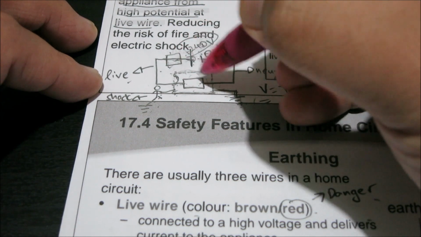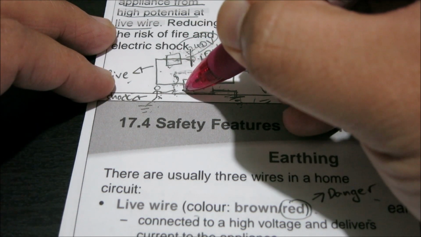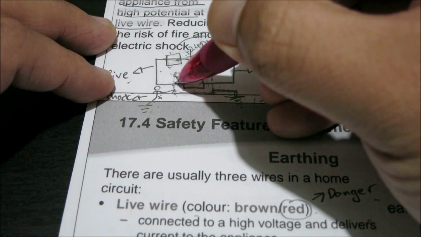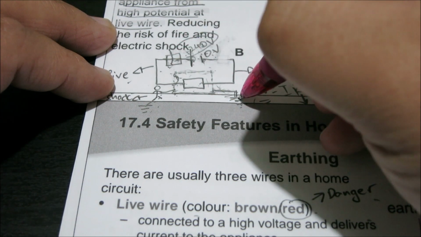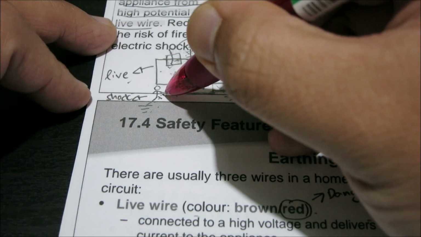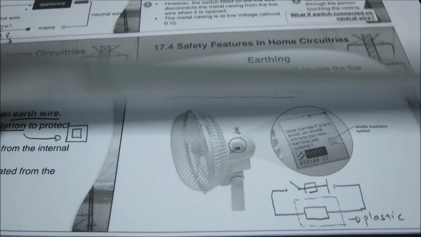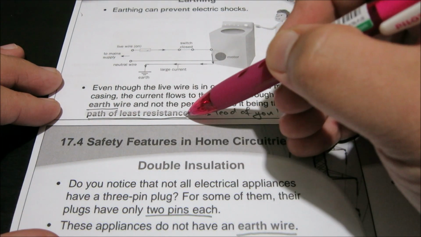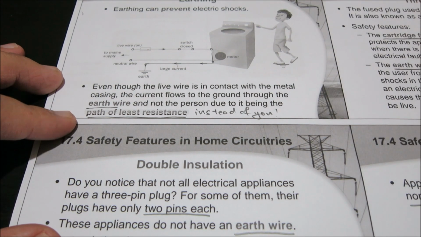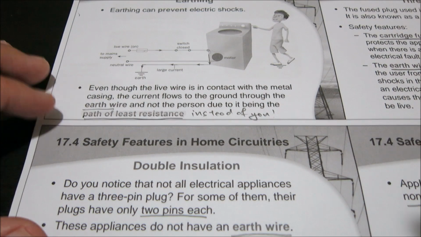So the earth wire works in conjunction with the fuse to keep you safe. Because once there's a fault, not only will your fuse blow because of the earth wire, there's also zero chance of you getting an electrical shock. So that is the function of the earth wire. Remember, the earth wire must be connected. It's a wire with very little resistance and it's always connected to the metal casing of your equipment.